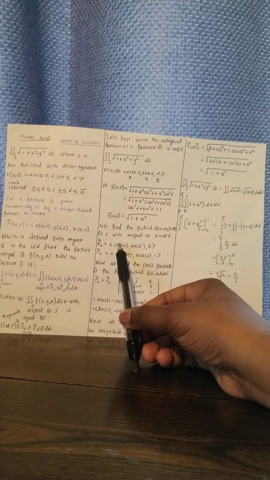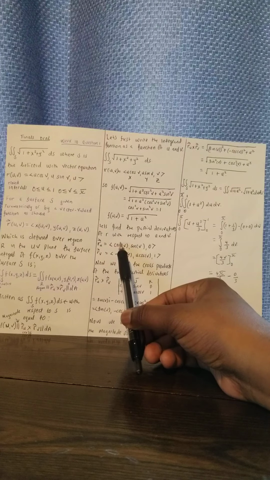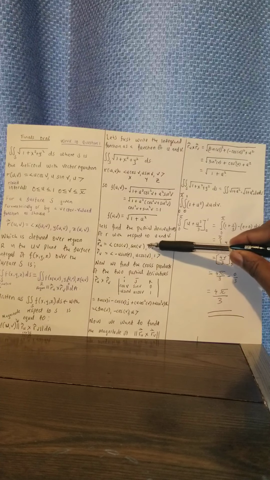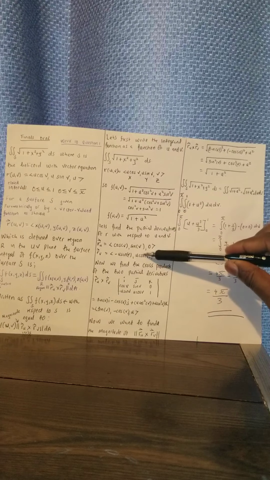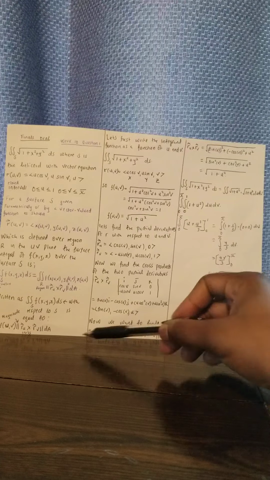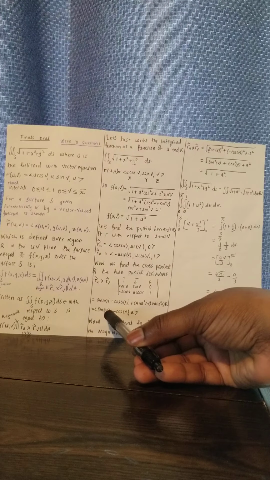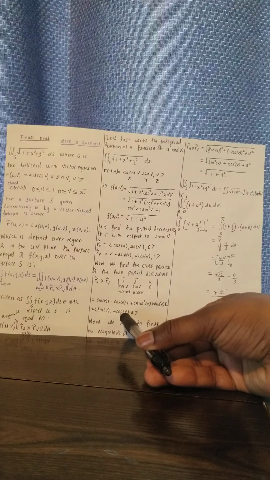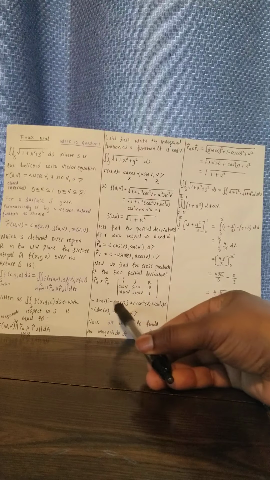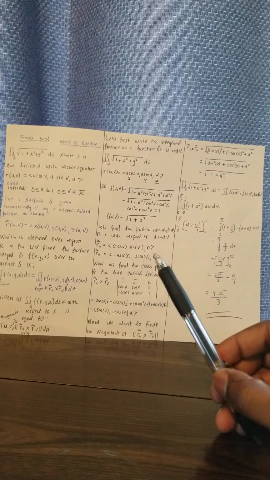Now we can find the cross product of these two. When I did the cross product, I got sin v, minus cos v, and u, so this is our i value, our j value, and our k value.